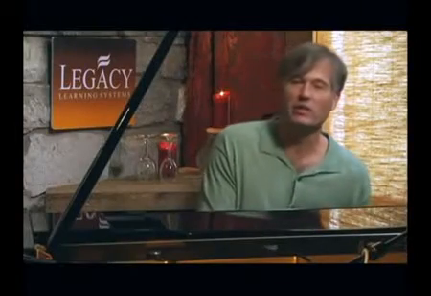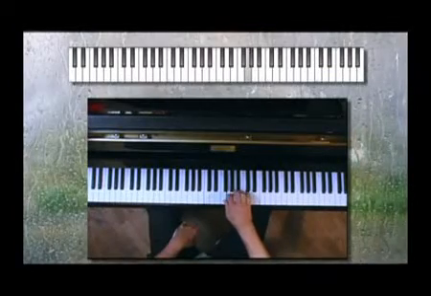Now we'll play the melody to Joy to the World slowly while we sing along with the melody on the vowel ah. I'll count us in and let's play that phrase and sing it together. 1, 2, 3, 4.